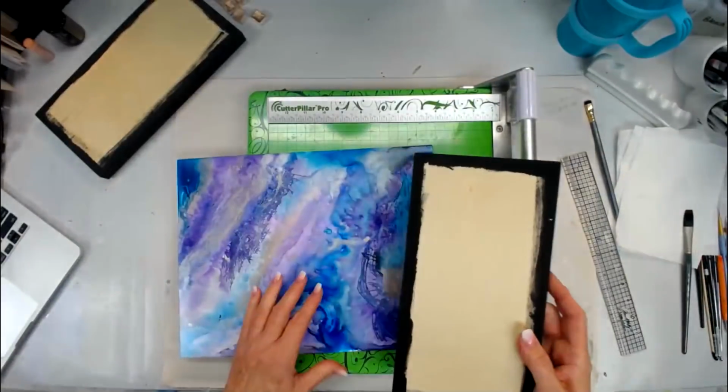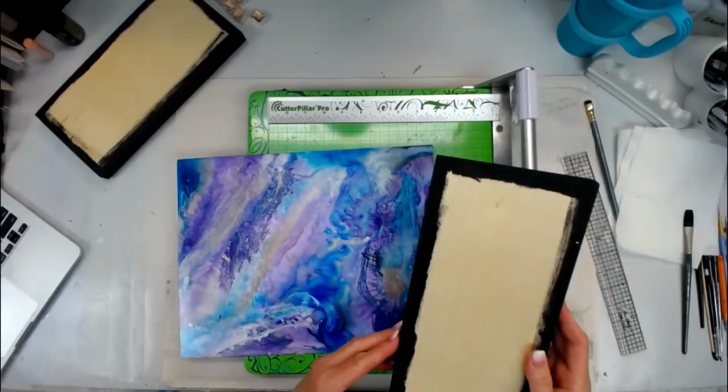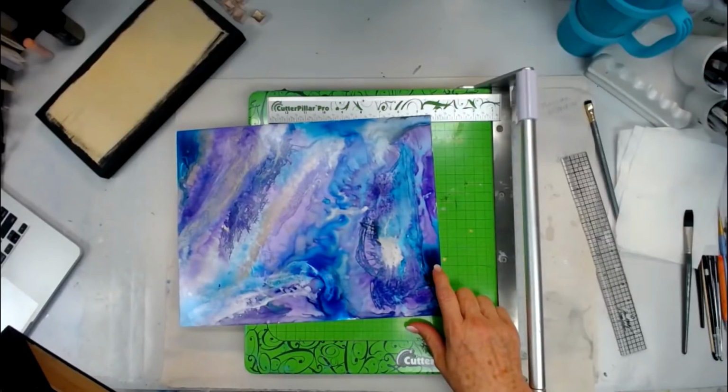This piece here, I definitely want that little fan in there. I don't know that I want this real dark bit down here.